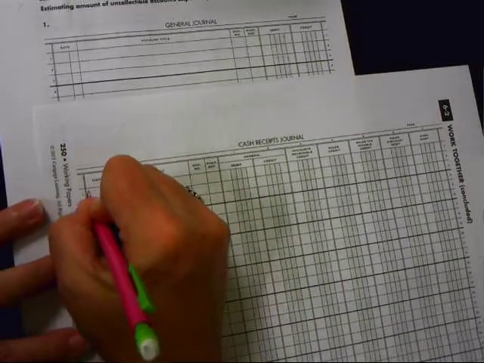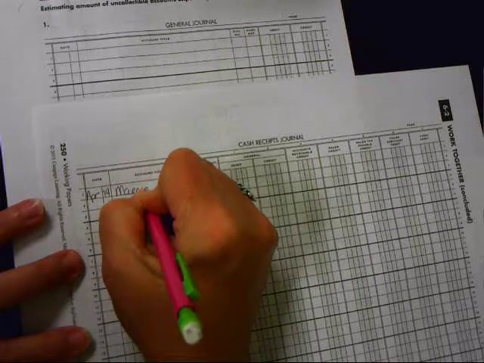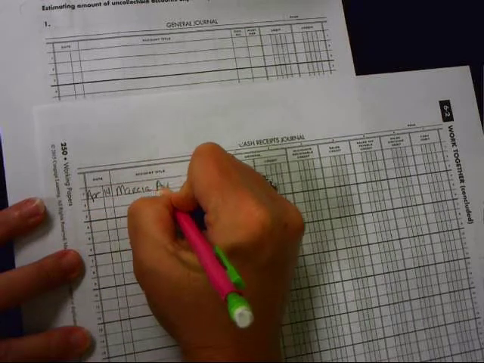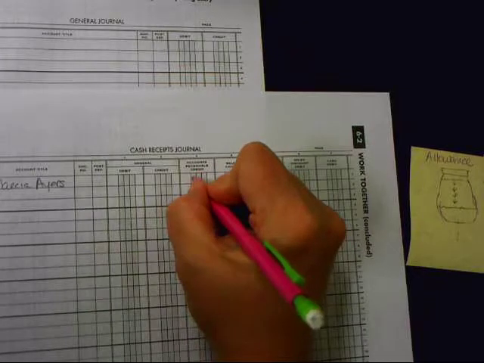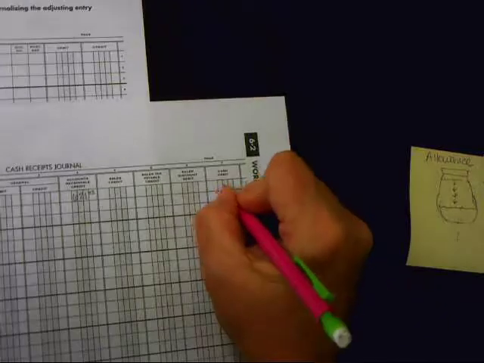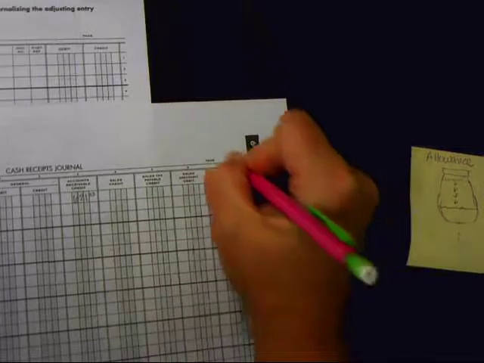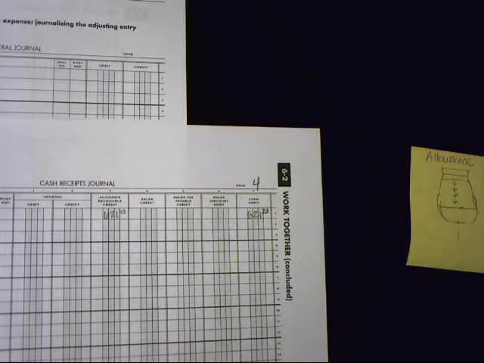Okay, but we're also collecting the cash. So flip it over to your cash receipts. And on April 14th, we're taking Marcia's cash. And we will reduce her accounts receivable. And this is page 4.